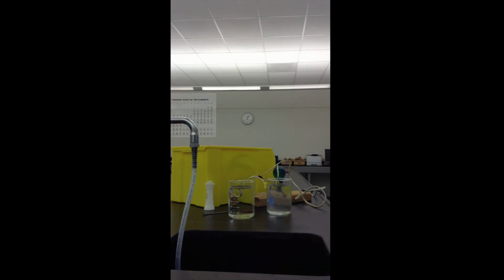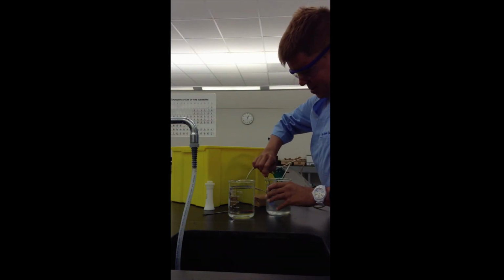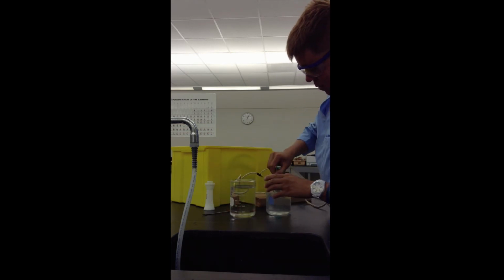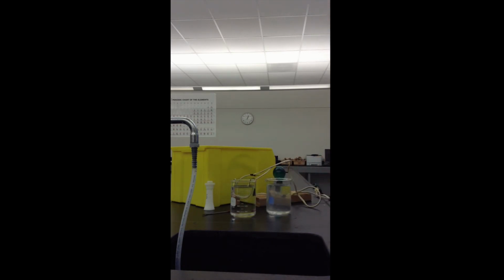And to repeat the demonstration, if I were to put the electrodes once again into the plain tap water and turn on my switch, the light bulb does not glow, and the light bulb does not glow because there are no ions in the water to carry the electric current or the charge.